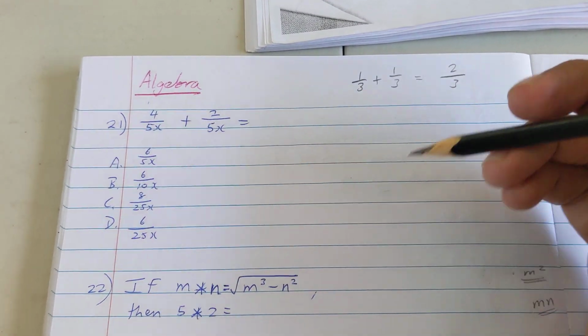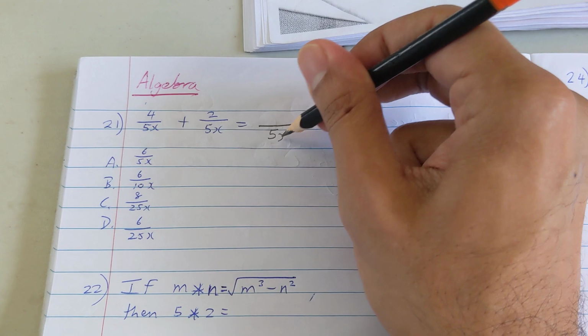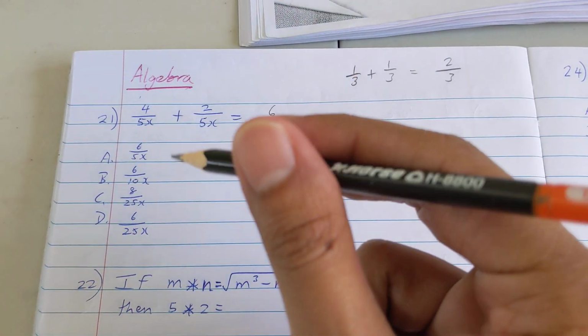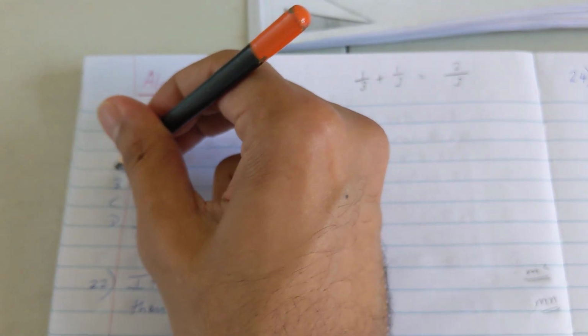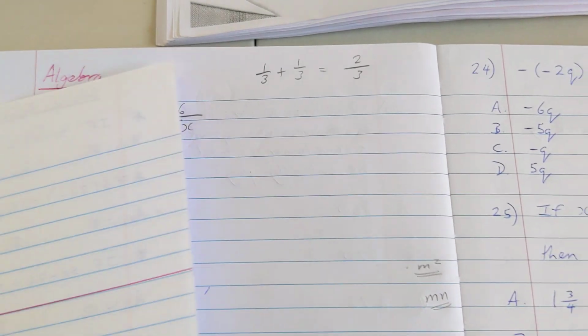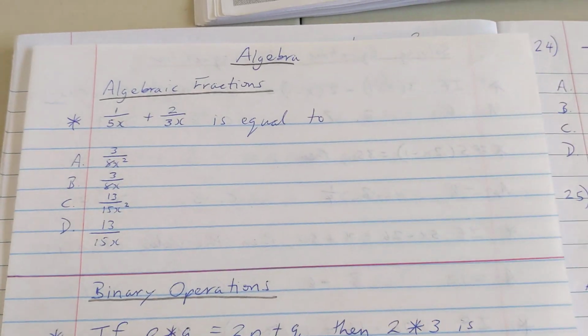The bottom numbers are the same, so I already have the LCM. The LCM is already 5x, so I just need to add the top. 4 add 2, 5x, so my answer was A, 6 over 5x. So we have a lot of these, so we're just going to look at the next one that comes.